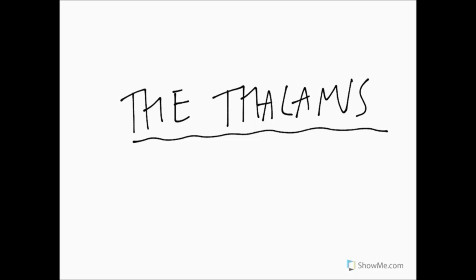It's essentially a bunch of nuclei that are kind of stuck together in a ball, and that makes it quite complex because it means it has lots of inputs and outputs. But in this tutorial I just want to concentrate on the important thalamic nuclei for medics, so we're going to talk about just those relevant ones that I think are relevant to medicine in particular.